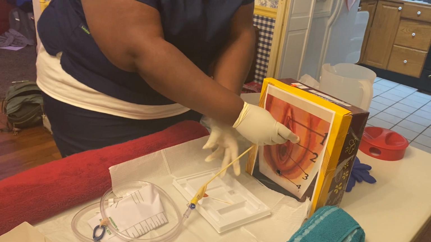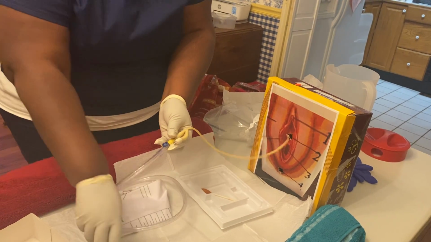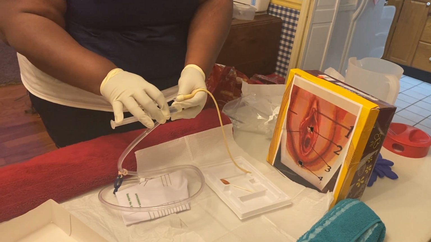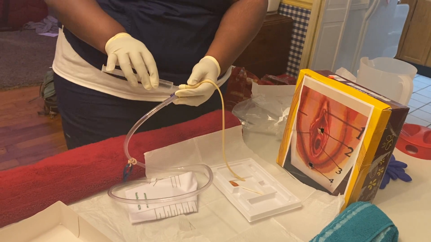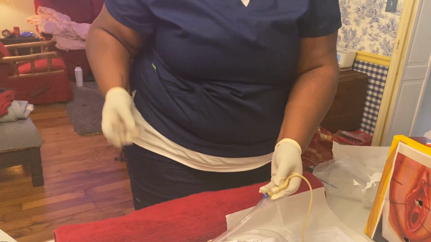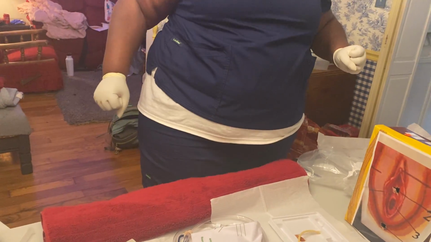And then, with my syringe that was already attached, I would do this, but I'm not going to put my syringe in today because I don't want the water to get out.